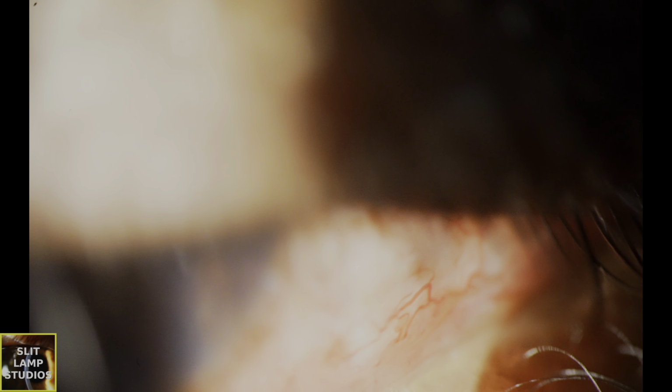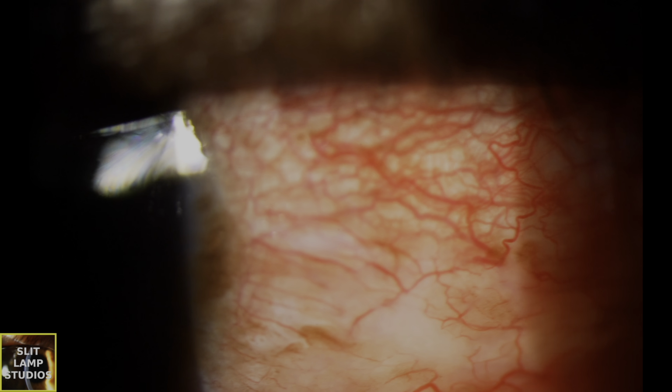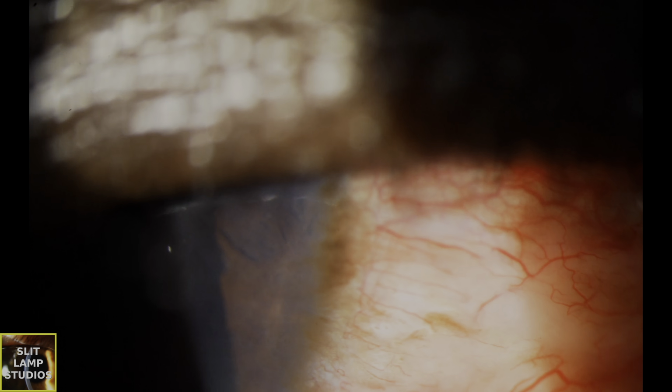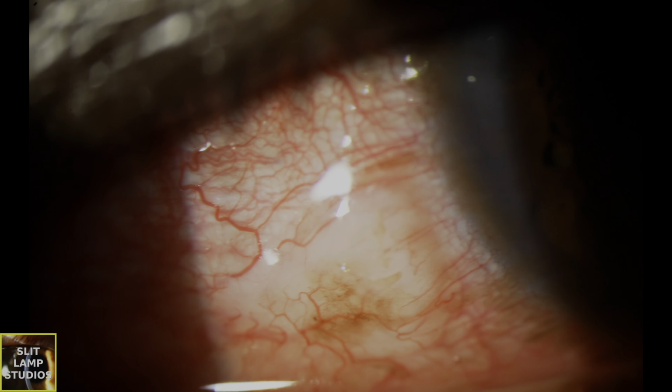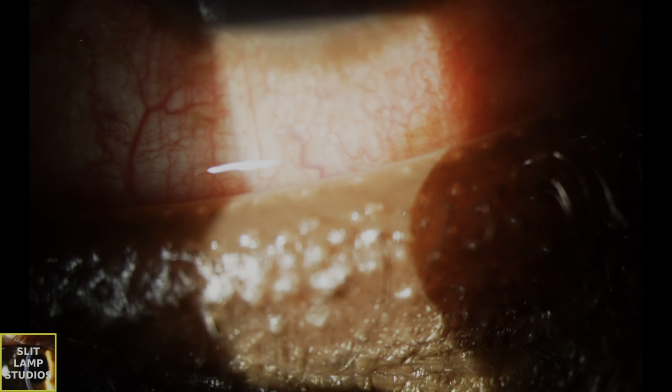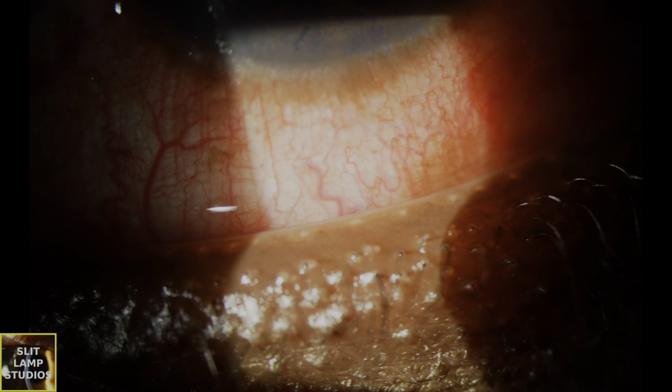Now, in all patients with acute anterior uveitis, you need to perform a comprehensive dilated fundus examination. Make sure that there's no intermediate uveitis, any panuveitis or any retinitis or any vasculitis. We also need to do an OCT to make sure there's no cystoid macular edema. So this patient needs mydriatics, cyclopentolate and intensive topical steroids.